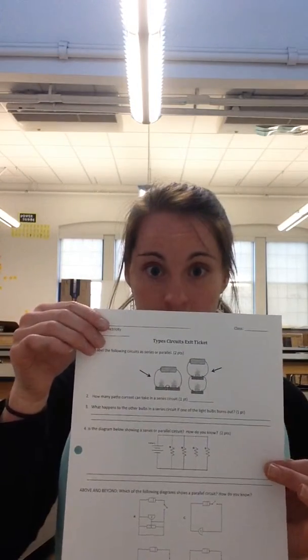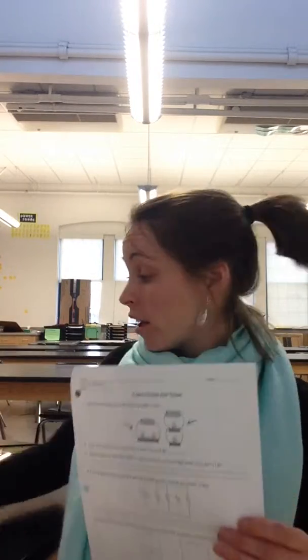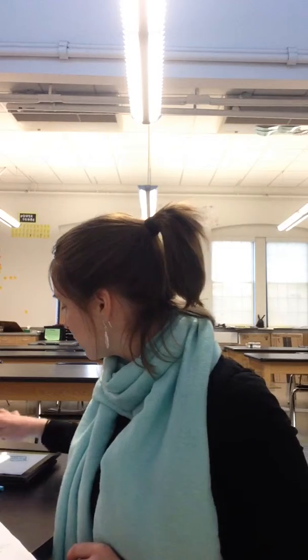As soon as you're packed up, you may start. You have until the end of the song to be packed up with homework in your folder, written down, it's on the board, notes in your folder, exit ticket out, and working on it. Go. There's not a ton of time, so as soon as you're packed up, get started on your exit ticket.